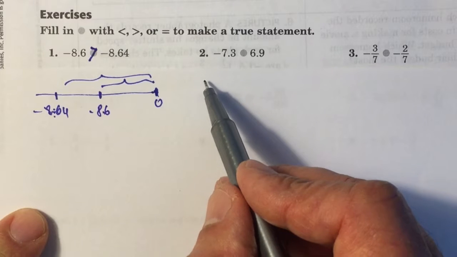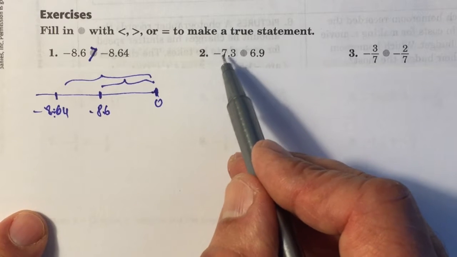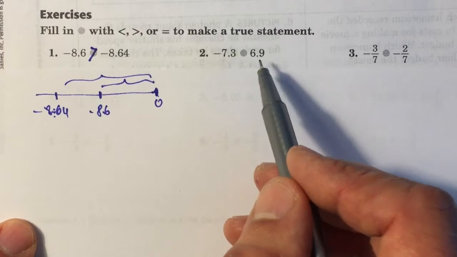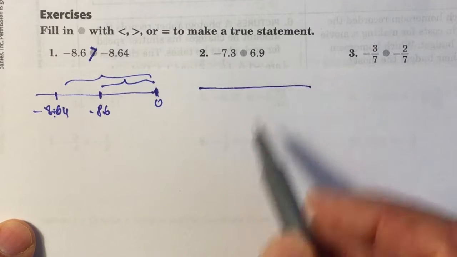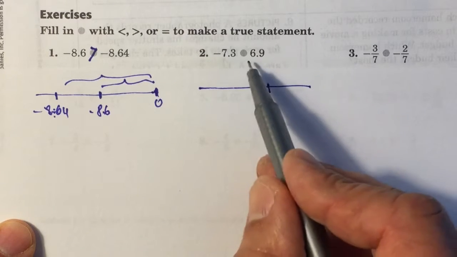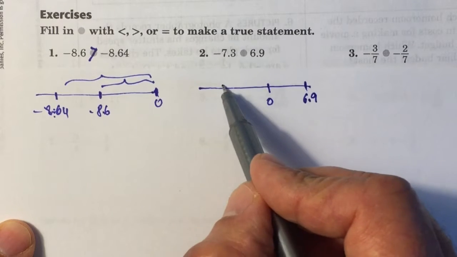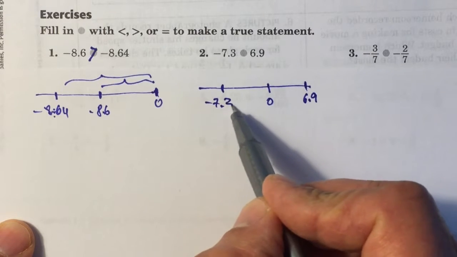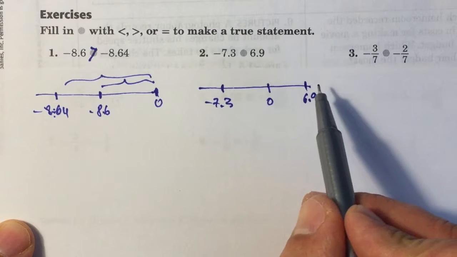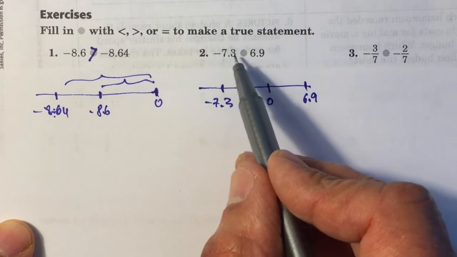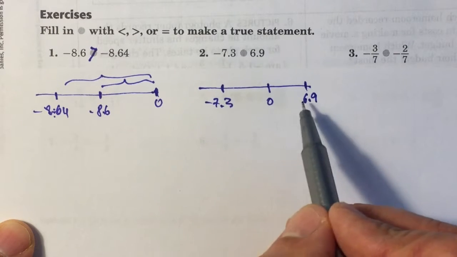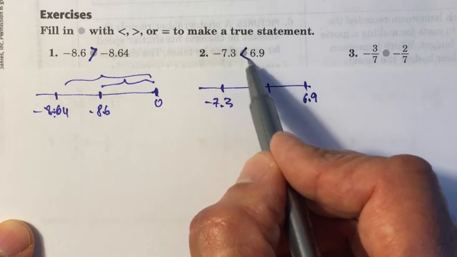Let's go to number 2 now. In number 2, we have to compare negative 7.3 and 6.9. So we make a number line. If this is 0, this is positive, it's going to be at the right, 6.9. This is negative, it's going to be at the left, negative 7.3. So coming from left to right, we see that negative 7.3 is less than 6.9, and we write it like this.